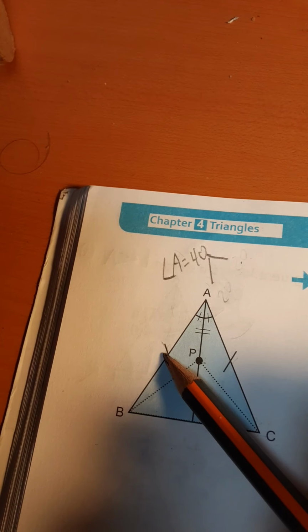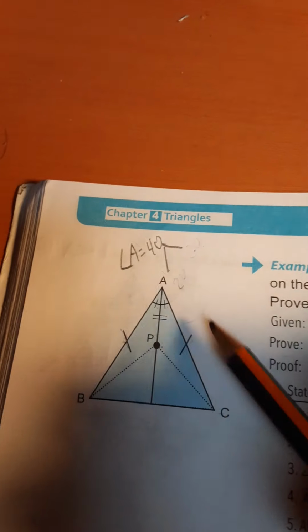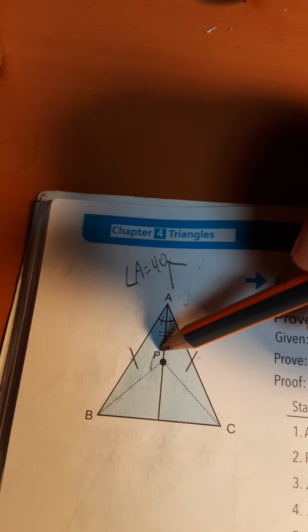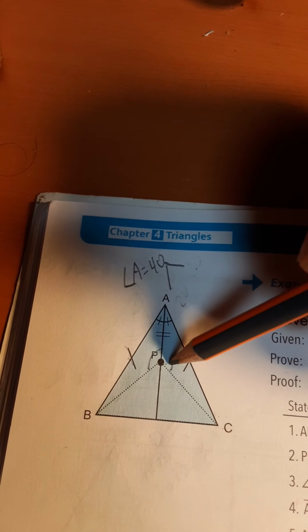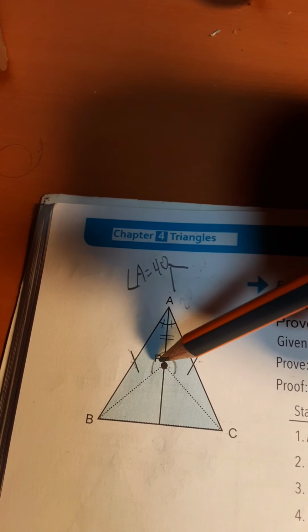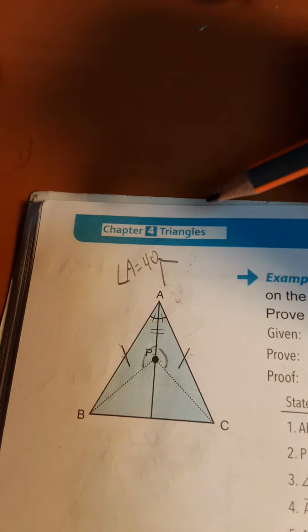So if this side is congruent to this side, their opposite angles are congruent. And what is the opposite angle here? This one, look. But we haven't touched that angle yet. If this side is congruent, the opposite angle is congruent.